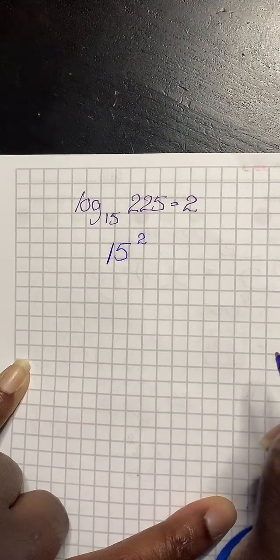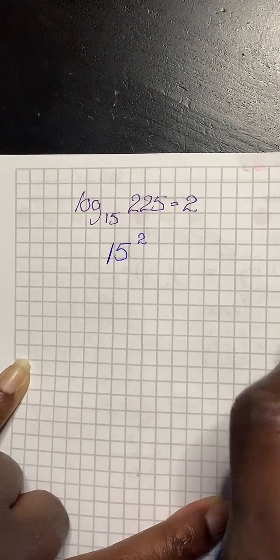Okay, this is my first time learning this. Can we do another example after? Of course.